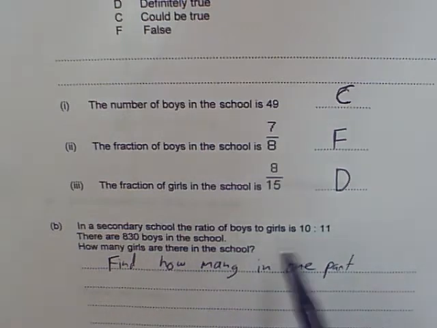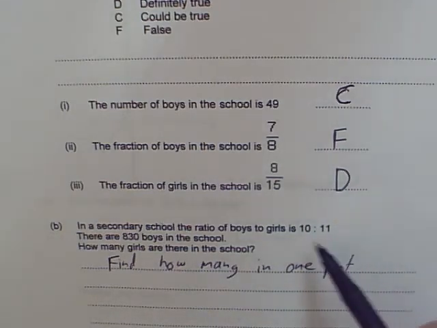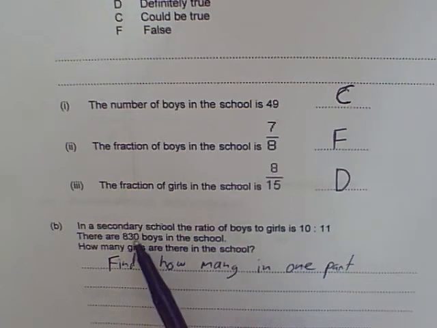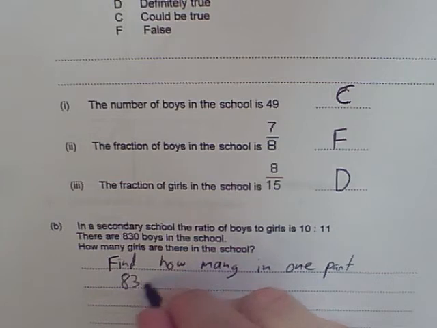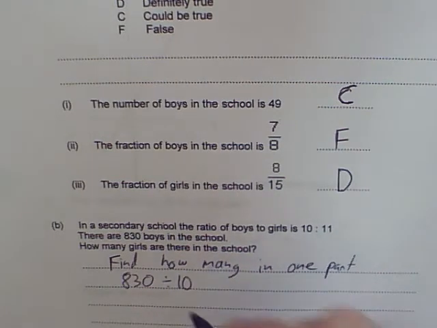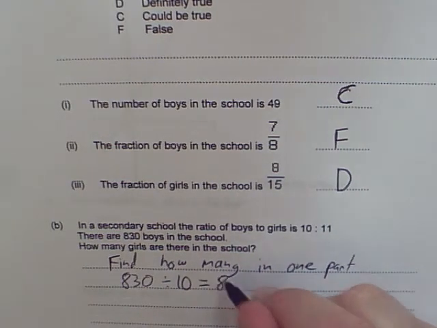Now, if this was a total, I would add these up and divide by the total. But I'm not going to do that because I want to find for one part. So if there's 830 boys and that's 10 parts worth, then one part would be 830 divided by 10, which would give me 83.